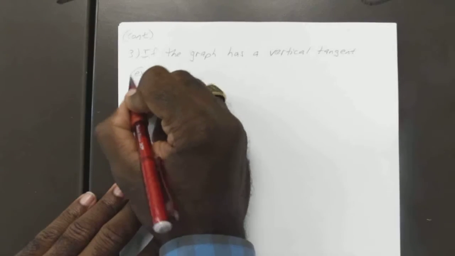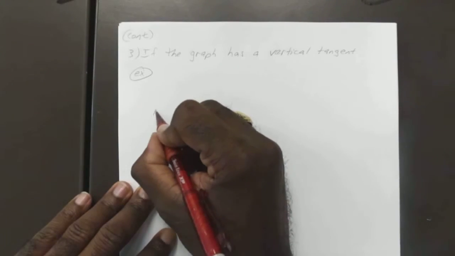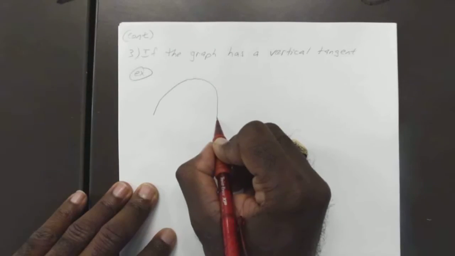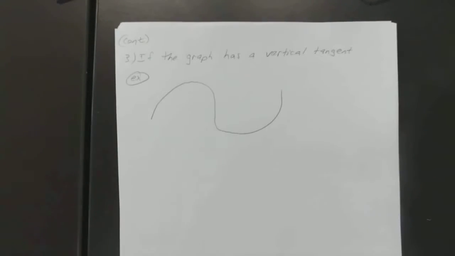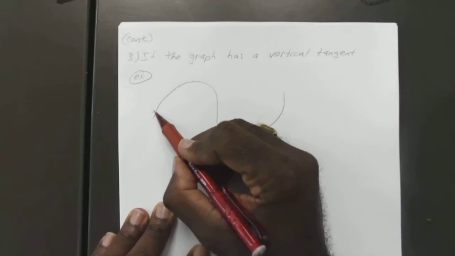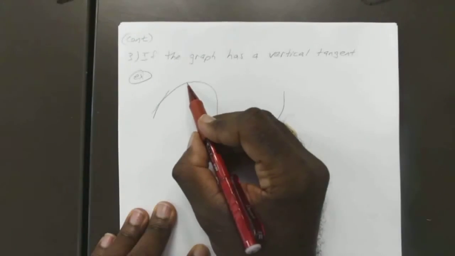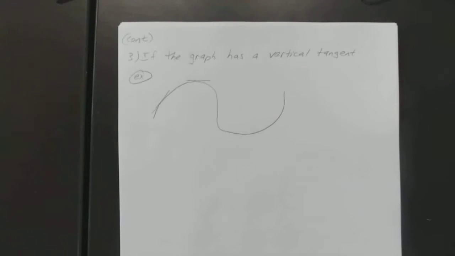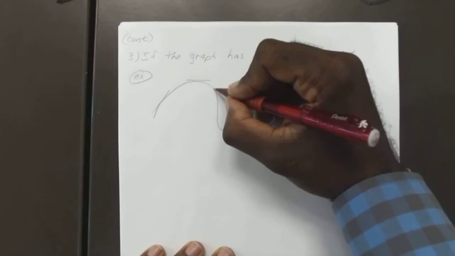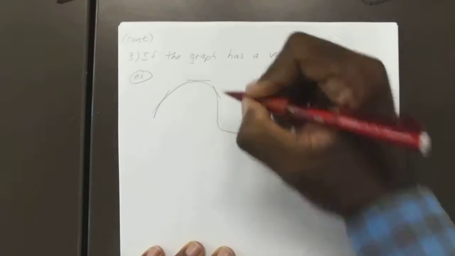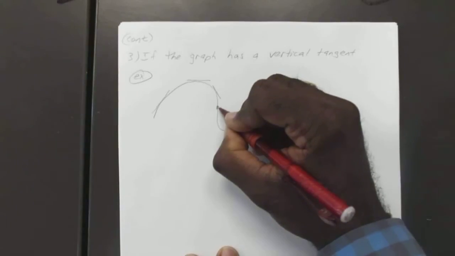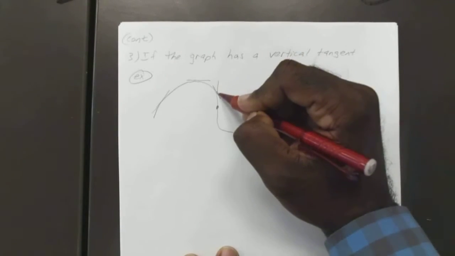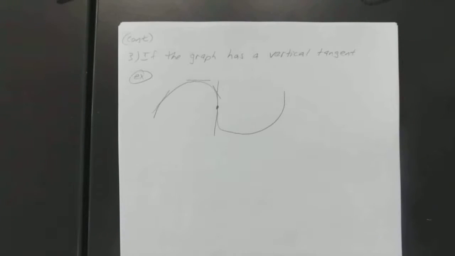Okay. What you mean by vertical tangent is, let's say, for example, if you have that graph here. Okay, so we know our slope here is going to be positive. We know once you get to the top, your slope is 0 because it's just a straight horizontal line. And we know here your slope is negative. But if you get a point, let's say here, where you have a completely vertical tangent line, then it's not differentiable at that point.